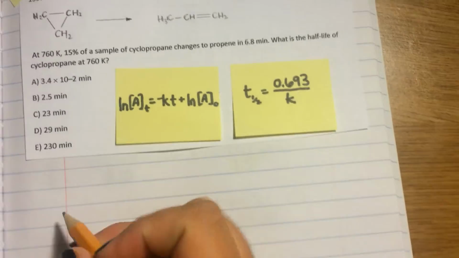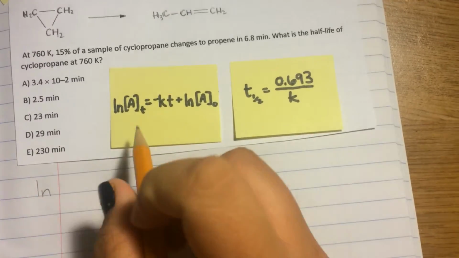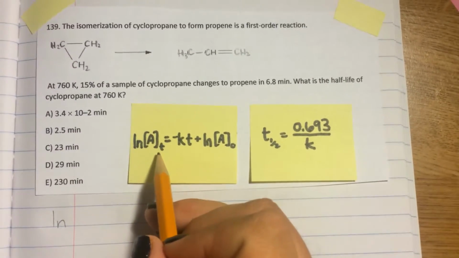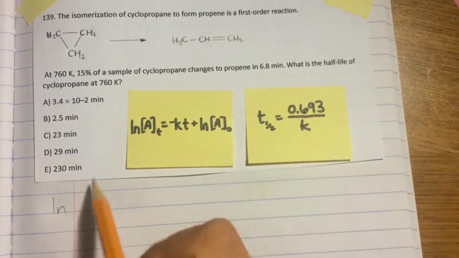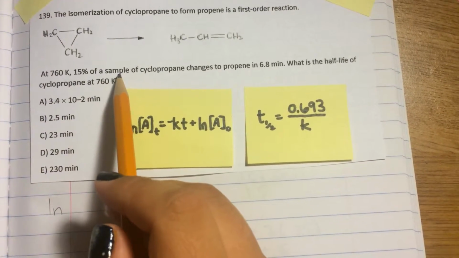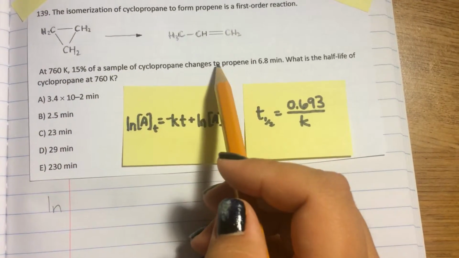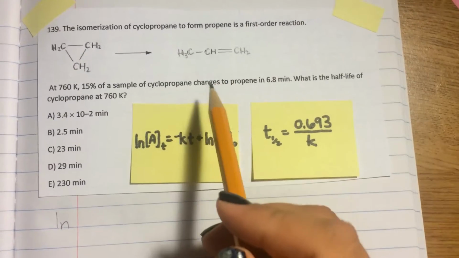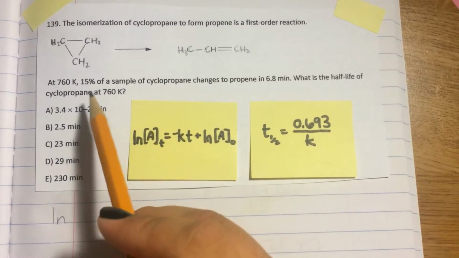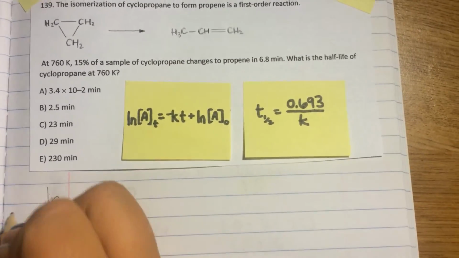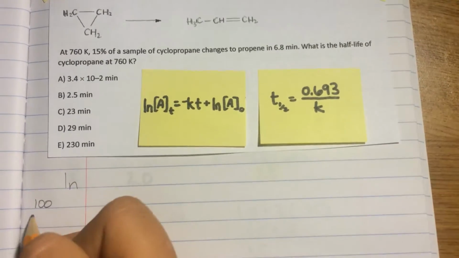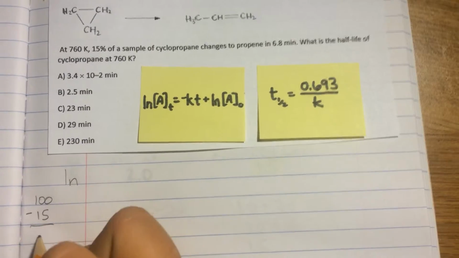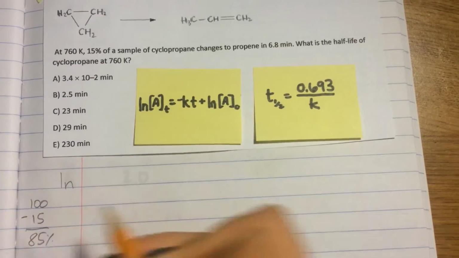So the Ln, and we want a final concentration, which is what that symbol means. So we know that 15% of the sample has changed, so we want to know what's still the same. Out of the 100 percent, we have minus 15%, which gives us 85%.